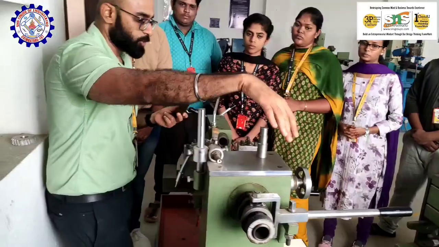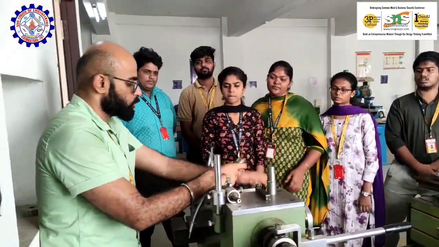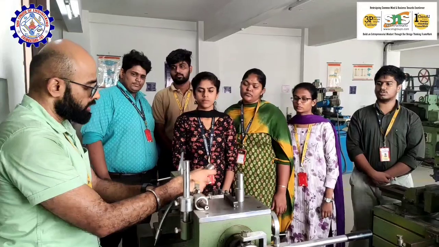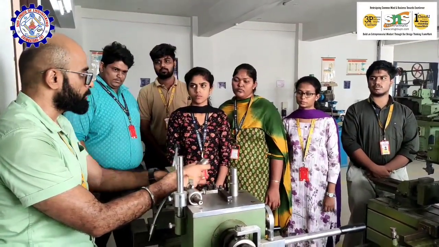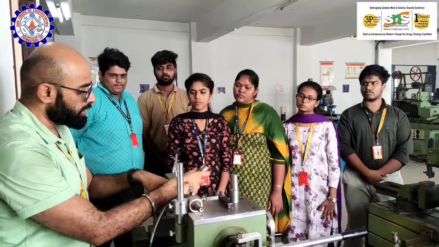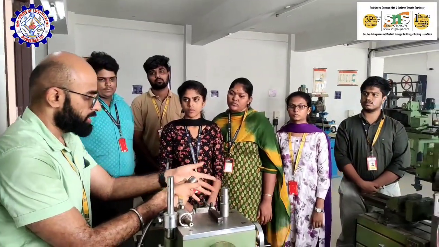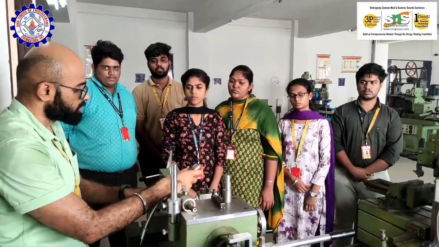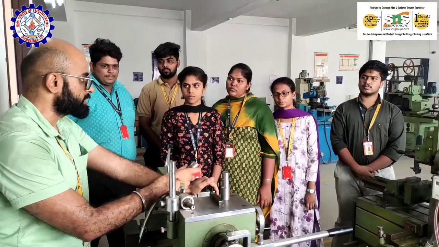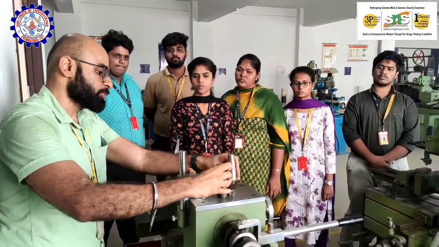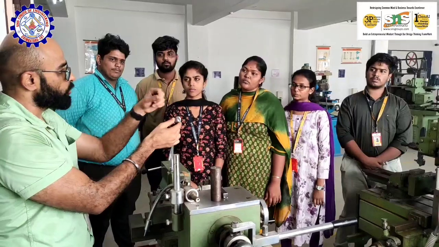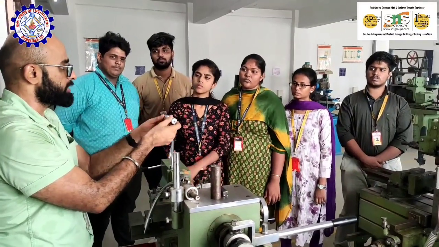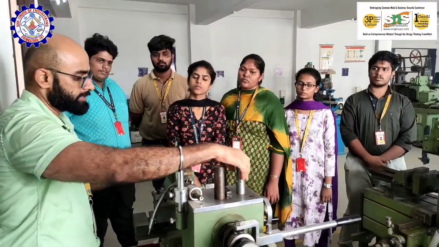So this part is actually the headstock. You will be fixing the workpiece in the headstock. The tool post will be used to hold the tool. There are two tool posts available here. Simultaneously, you can perform two operations. Either you can do turning as well as facing in this particular tool post. This tool post can be used to fix a parting tool. A parting tool is used when you need a groove, like a small hole. So we can use a parting tool. That we will study in later classes.